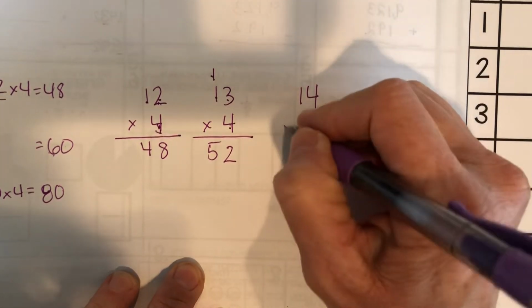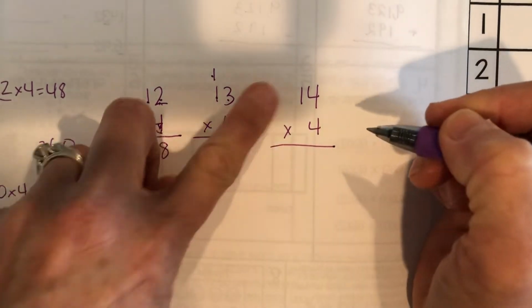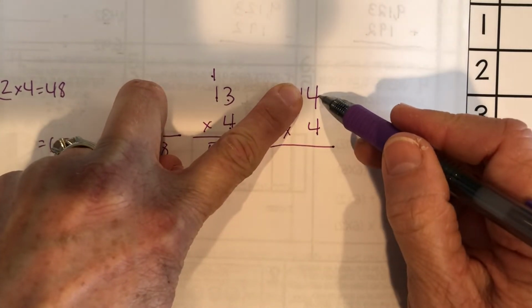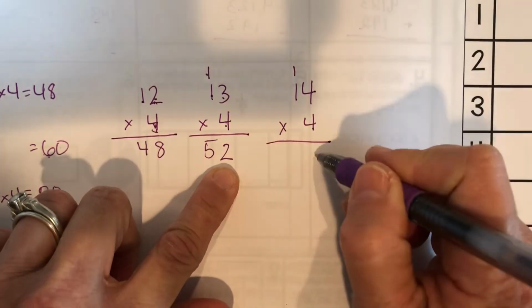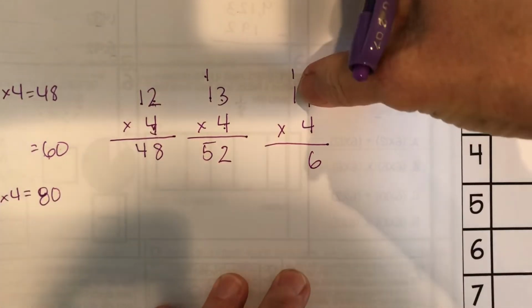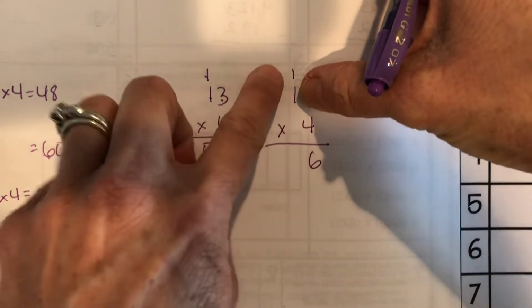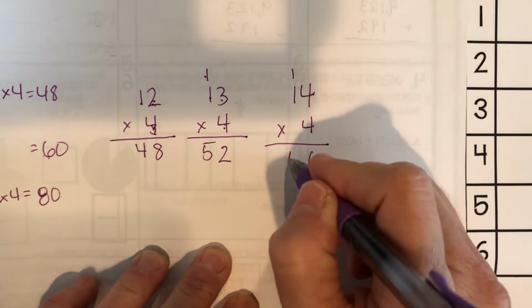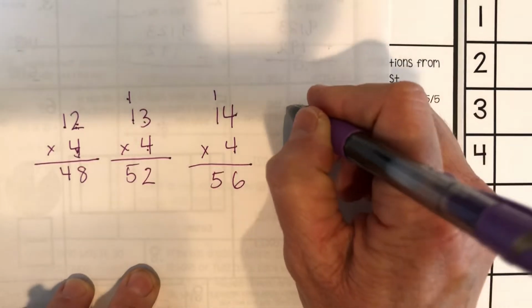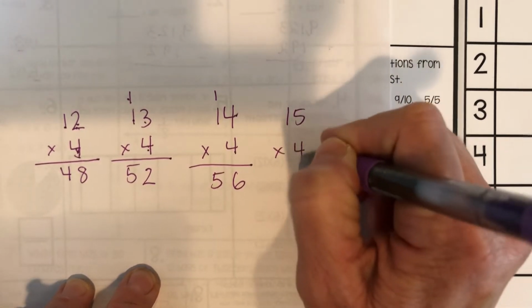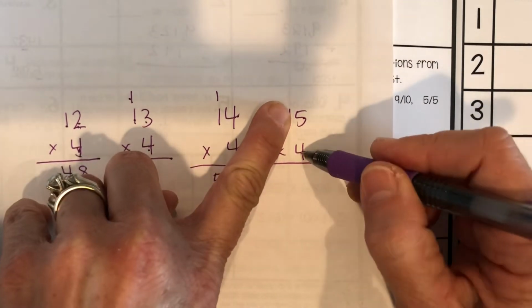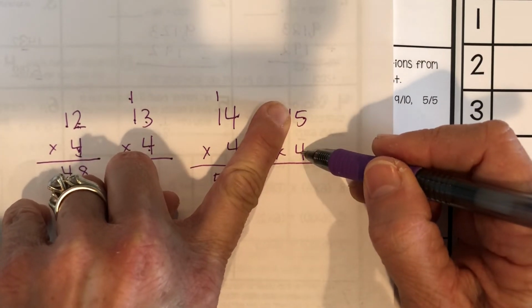14 times 4, okay? 4 times 4 is 16. I'm going to put the 1 up here and carry that. Now we're done with the 4, so now 4 times 1 is 4, plus 1 is 5. 56, we're getting closer to 60. All right, let's try 15 times 4. Okay, 5 times 4, 20.